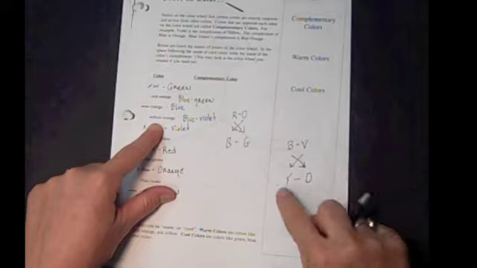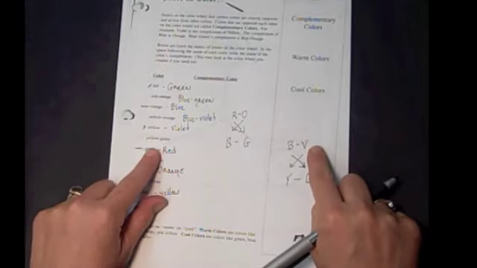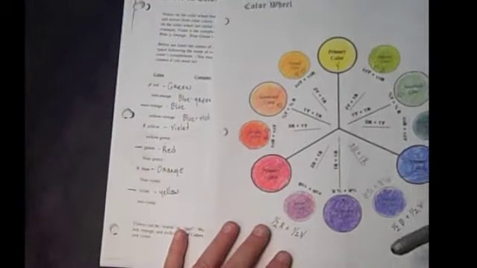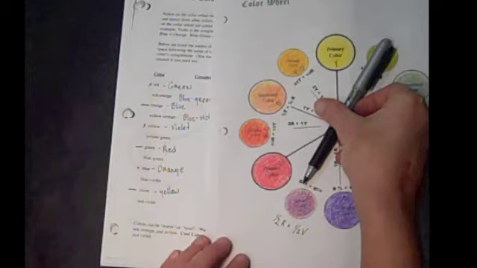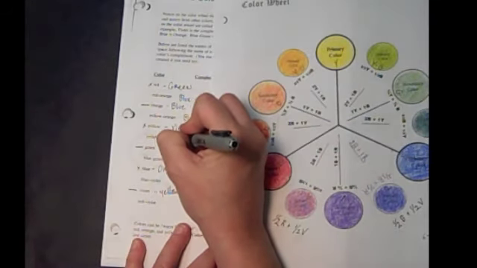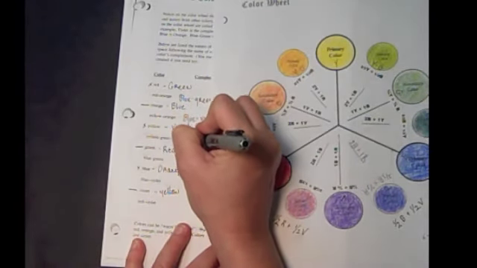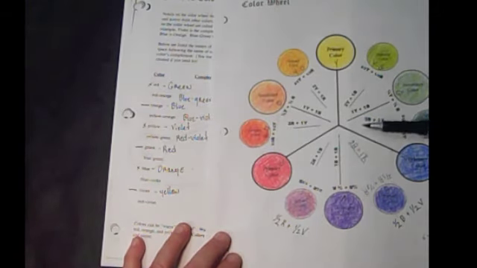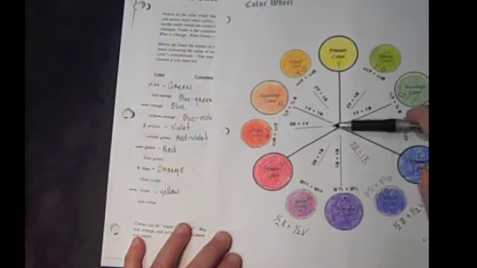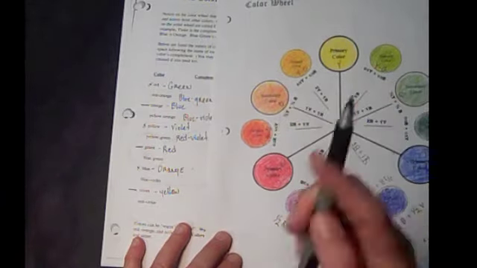So yellow-orange and blue-violet, complementary colors. Yellow-green. Now if you'd like to use this, you're welcome to use this too. Yellow-green's complementary color is red-violet. Blue-green. Blue-green's complementary color is red-orange.